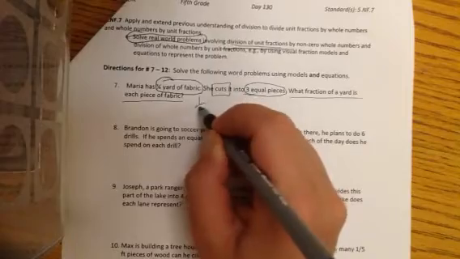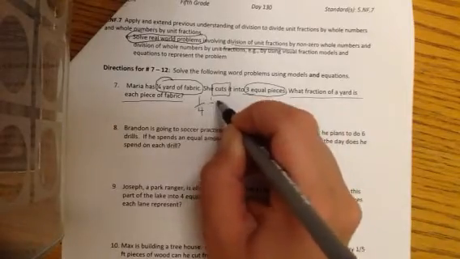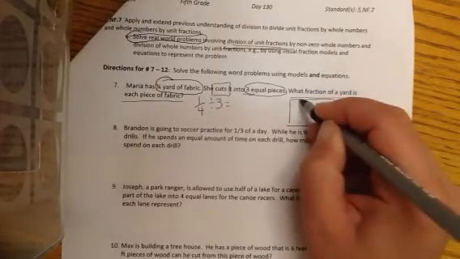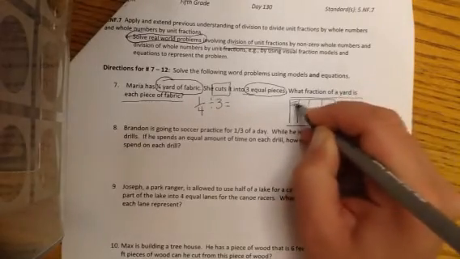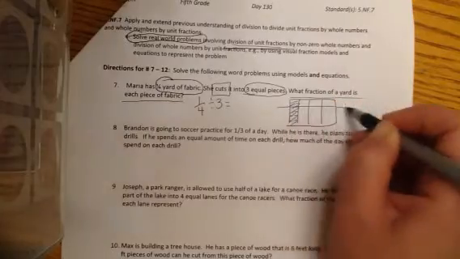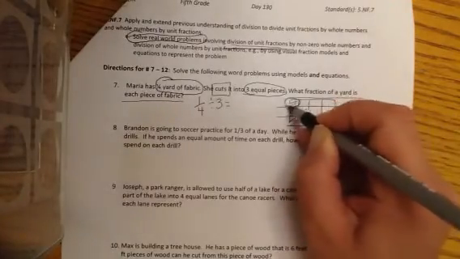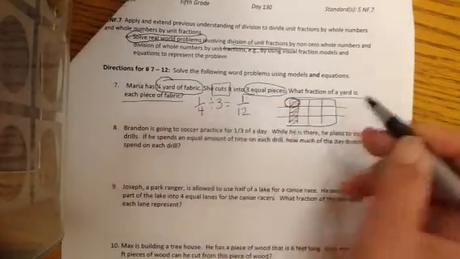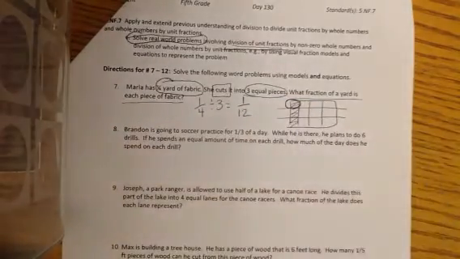So this is what she started with. She's cutting it into 3 pieces. What do I have? I'm going to start with 1/4. Starting with 1/4, I'm going to cut it into 3 pieces. How much does each person get? Each person gets 1 out of 12.